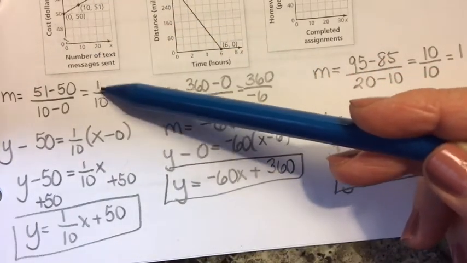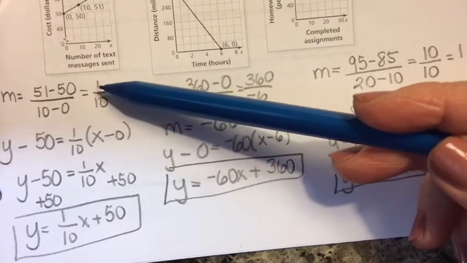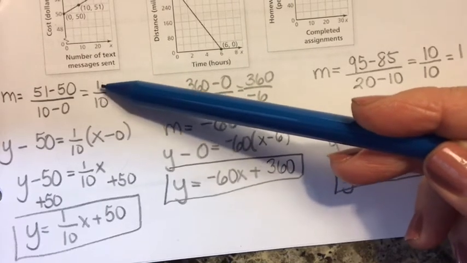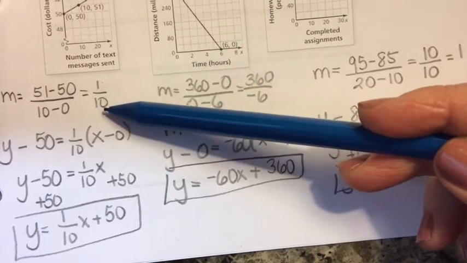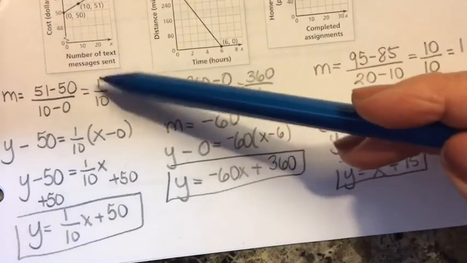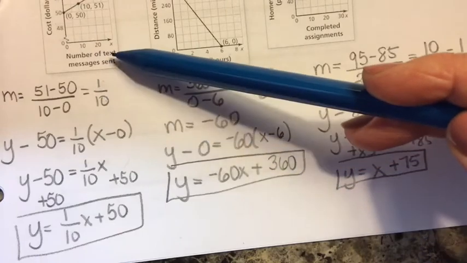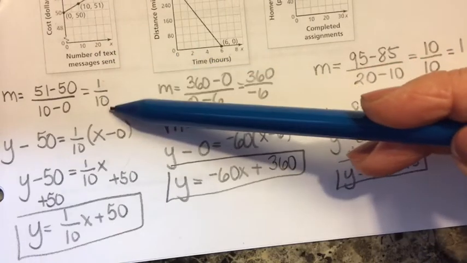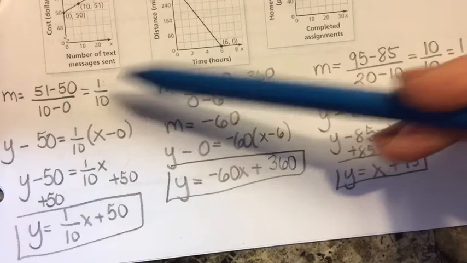1/10, rise over run. Remember that. Your slope is rise over run. Your rise is your y, your run is your x. Your y is the cost in dollars, so $1. Your run is your number of texts sent, so 10 texts.